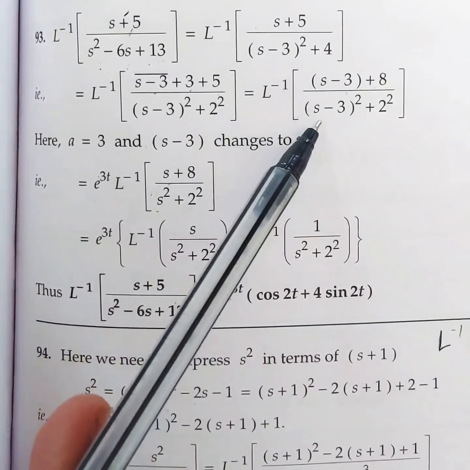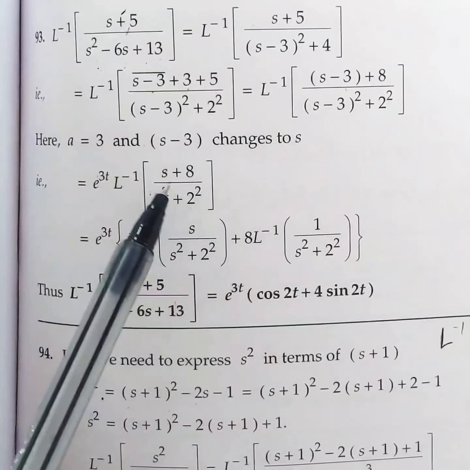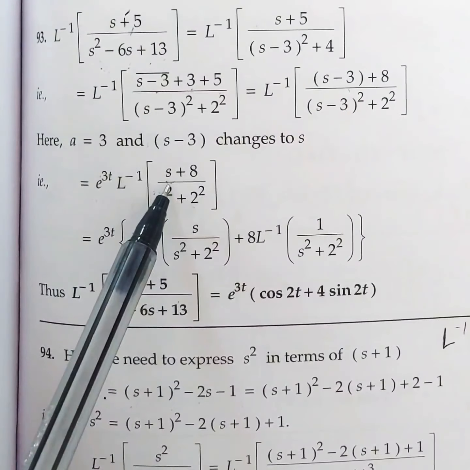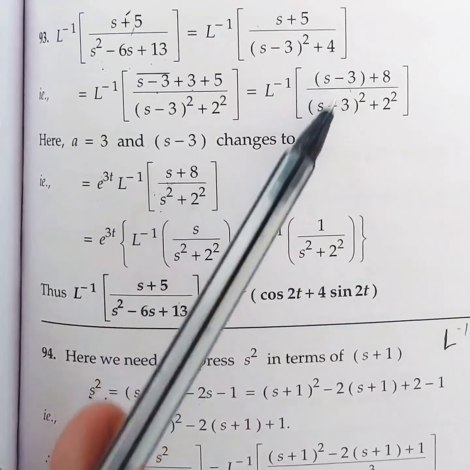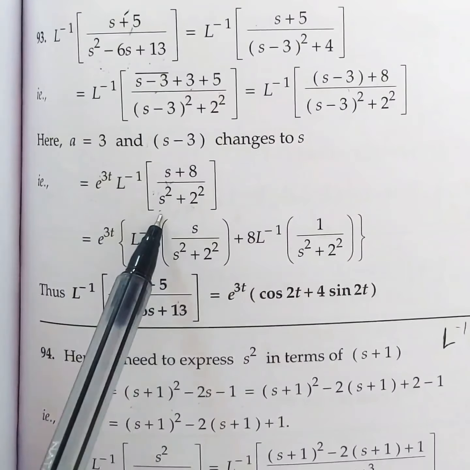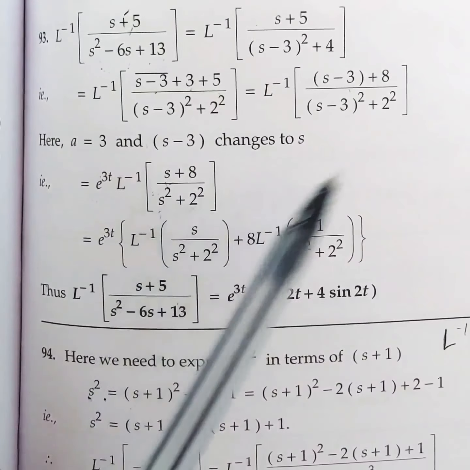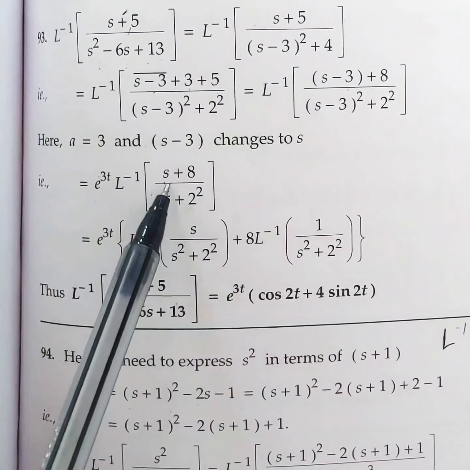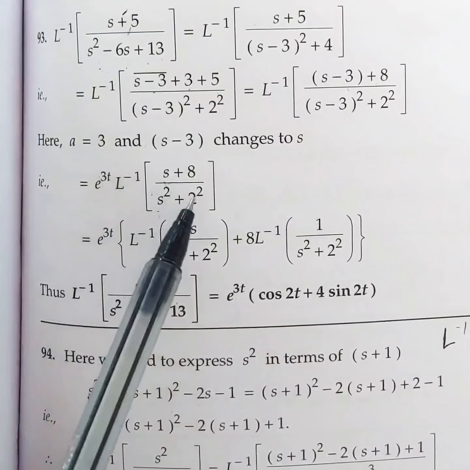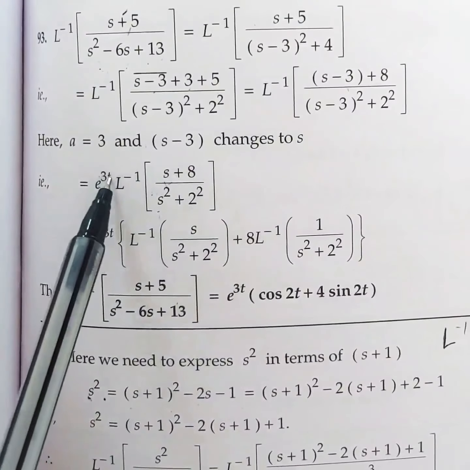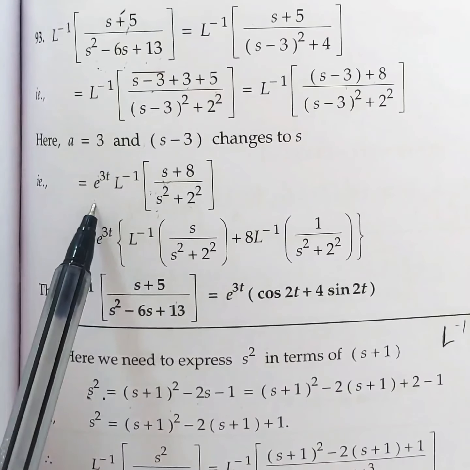Wherever s minus 3 is there, I'm going to replace it by s. So in the place of s minus 3 I have written s. The place of 8 I'm writing it as it is. Denominator s minus 3 the whole square, so I have written s square. 4 anyhow I have written 2 square already. Now I have shifted s minus 3 to s, right? So what I should do? I should multiply with e power at. If it's s minus a, e power at. So here s minus 3, so e power 3t. So I have used the property.